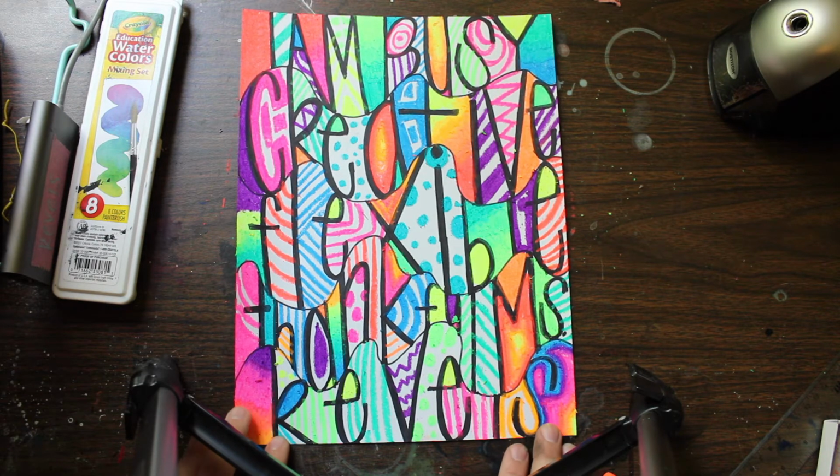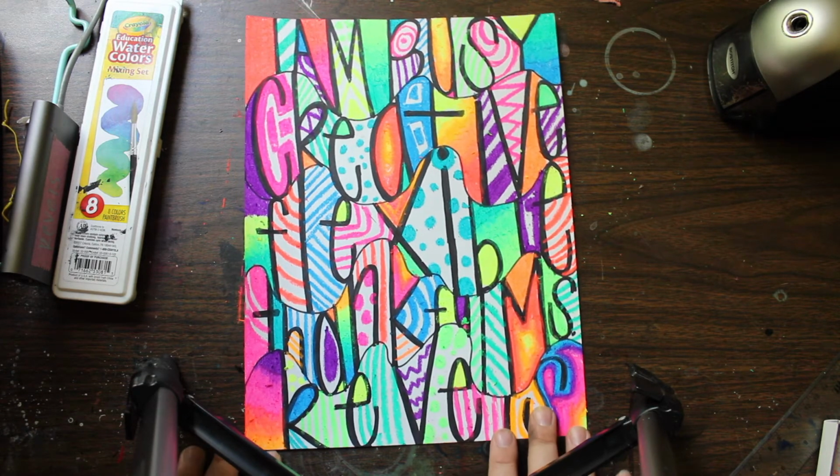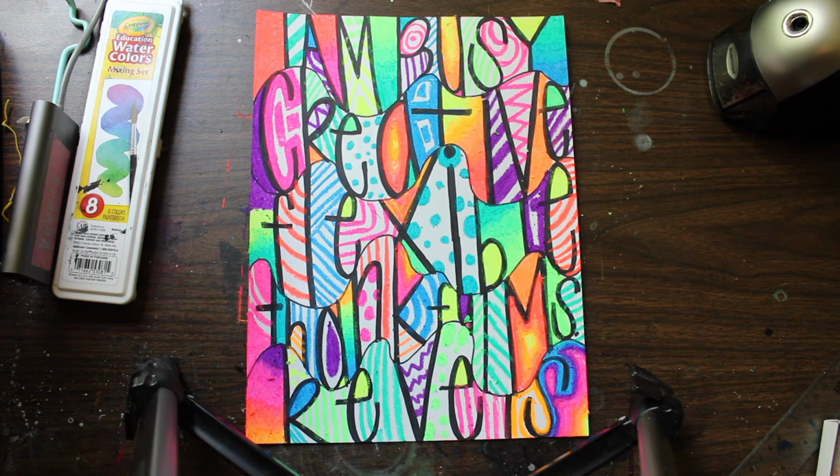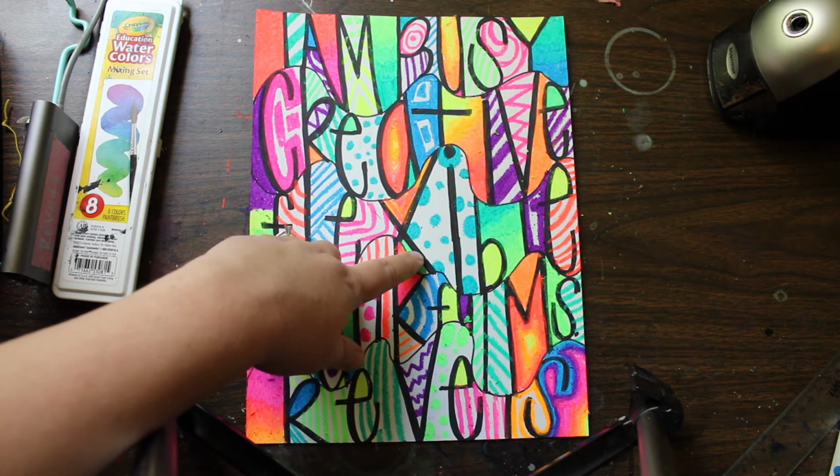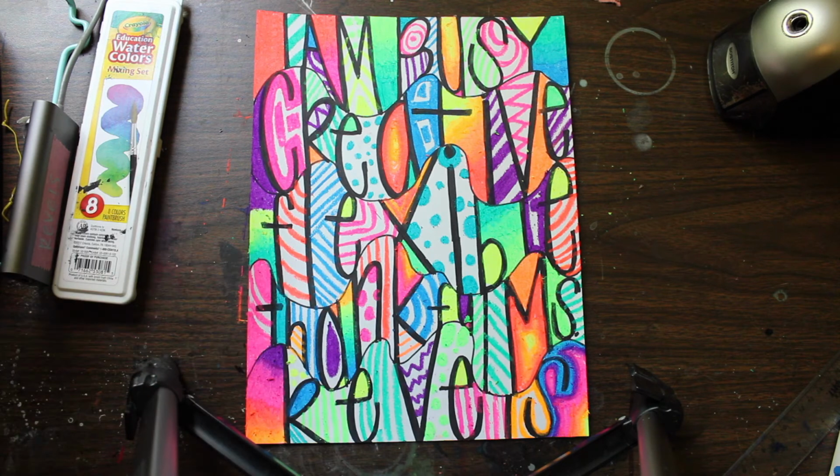Alright guys, you can see I finished my oil pastel filling in of patterns and colors and shapes and all kinds of fun things. Now I'm going to go back with some watercolor paint. Anywhere there's white of the page, so anywhere I did stripes or dots, I'm going to paint with watercolor to create a watercolor resist.